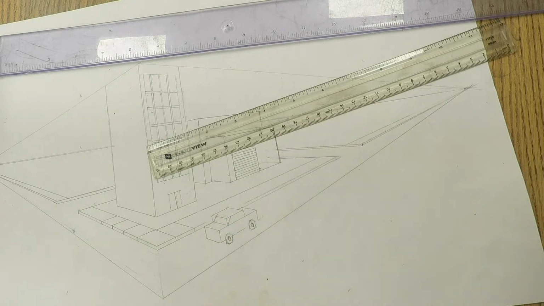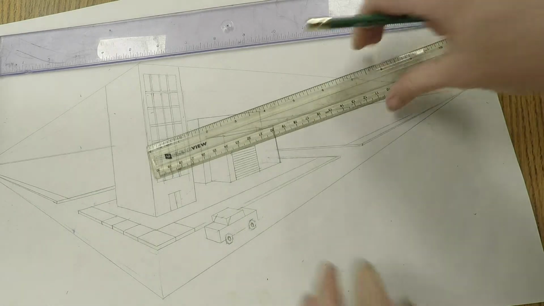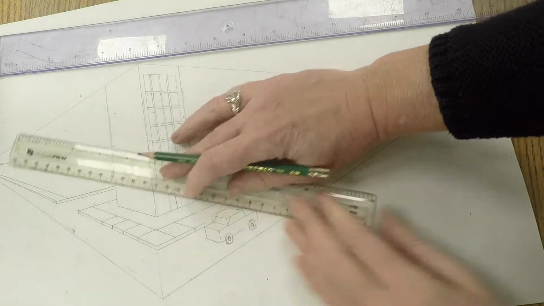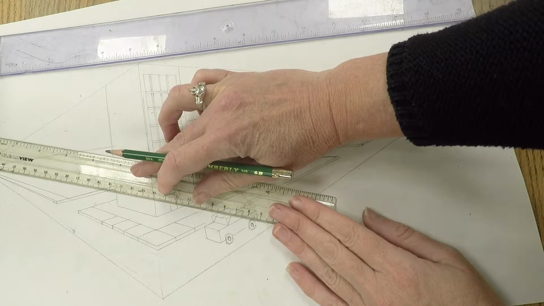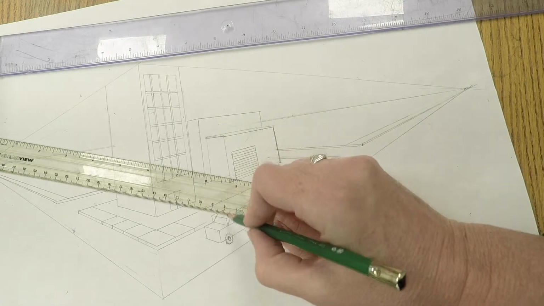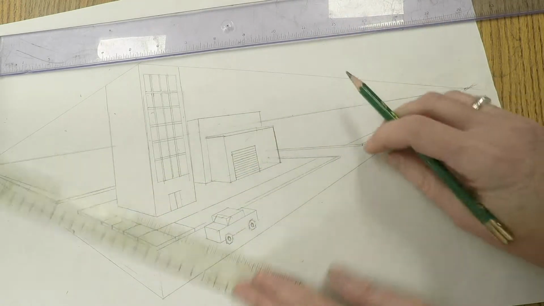Slant of the windshield. And then the top of it goes to the left vanishing point. So I just have to change that.